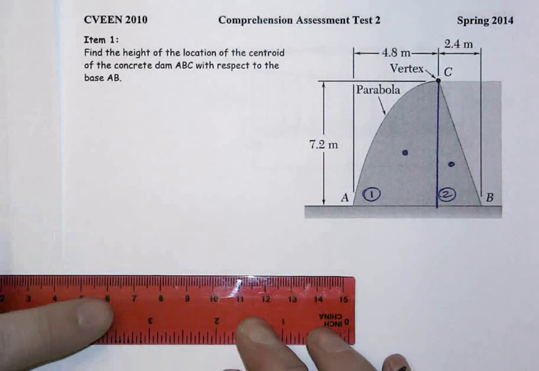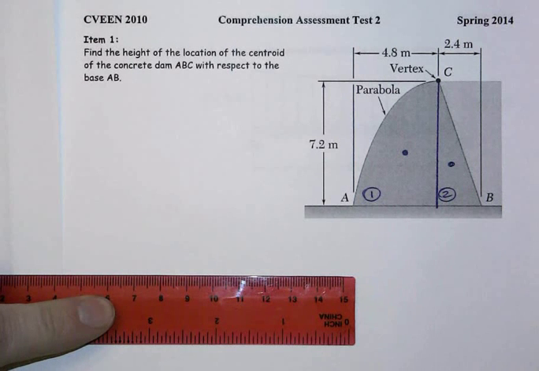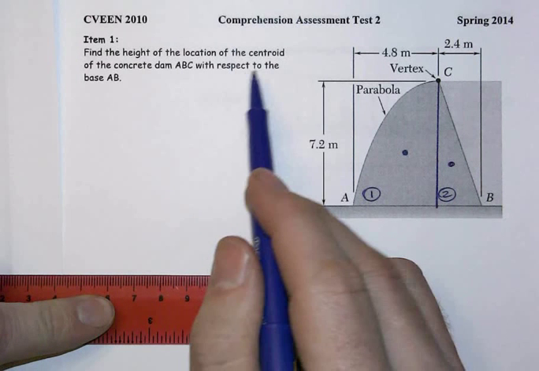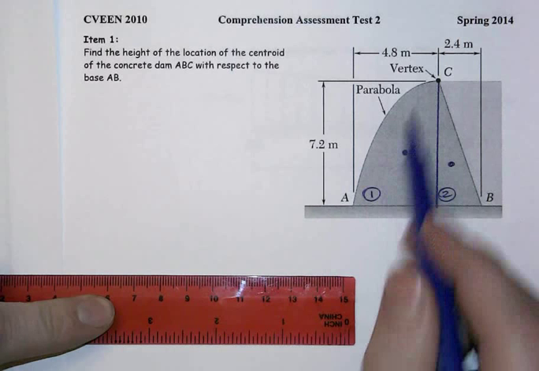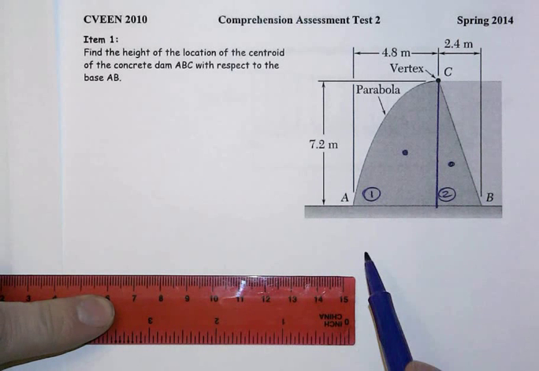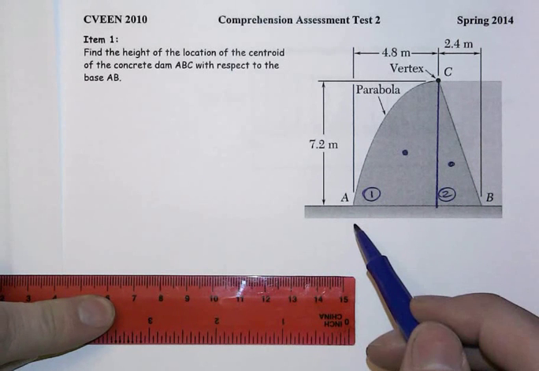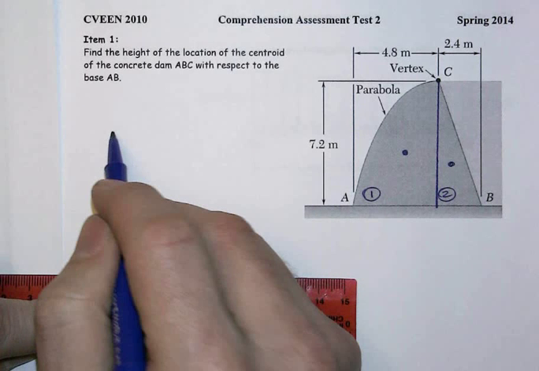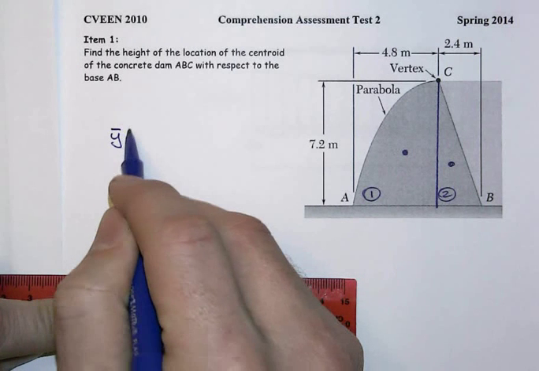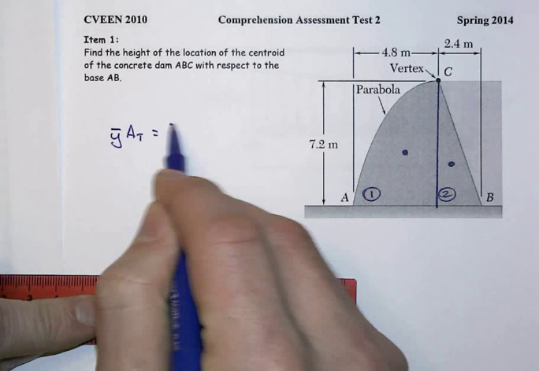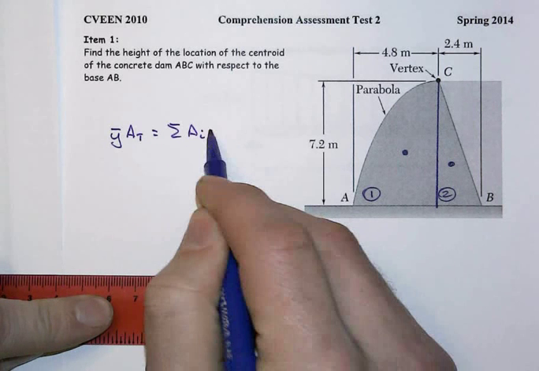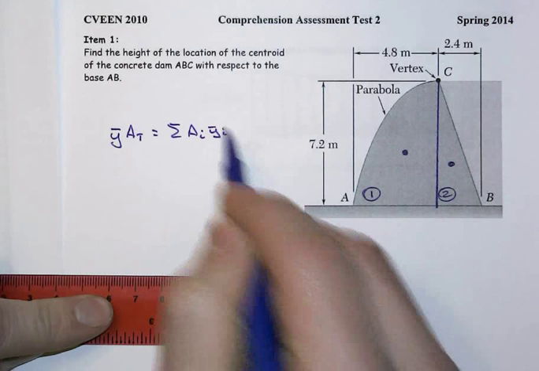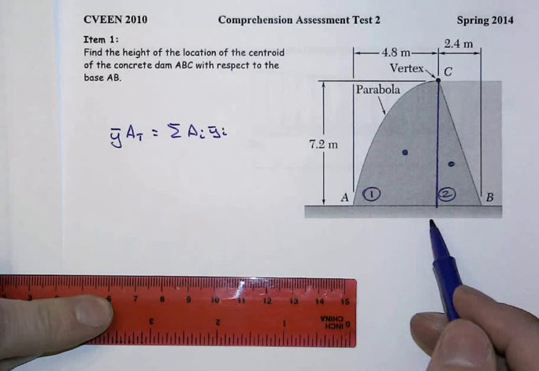In item 1 of the second test of spring 2014, we're asked to find the height of the location of the centroid of the concrete dam ABC with respect to the base AB. So that means that we're trying to find y bar times A total equals the sum of the individual first moments with respect to the base of the individual pieces.